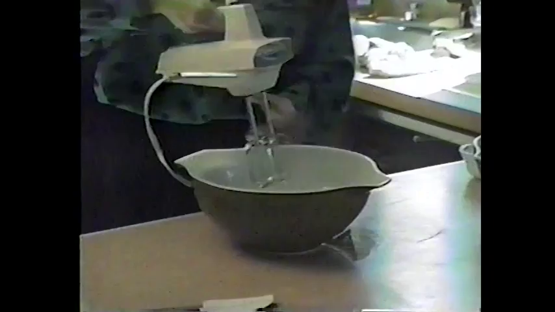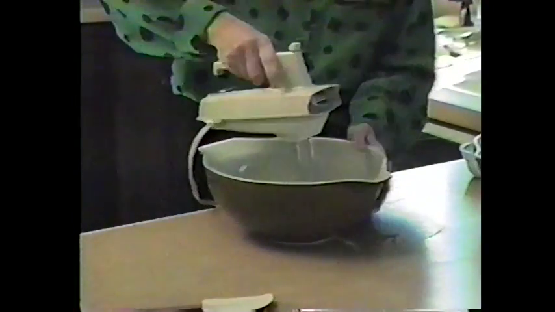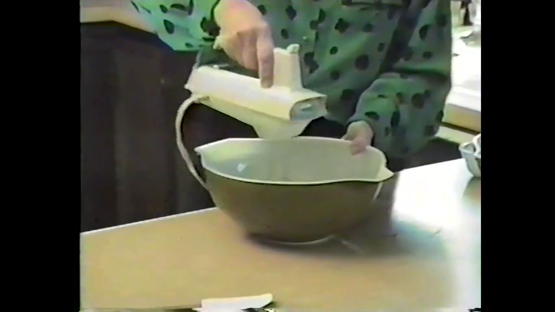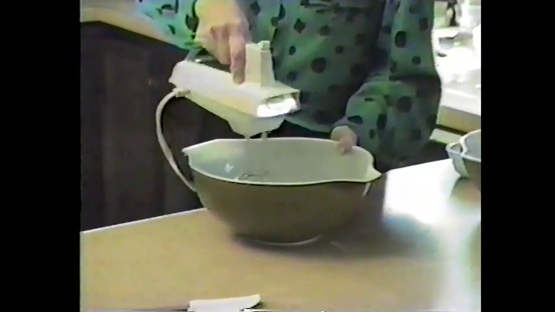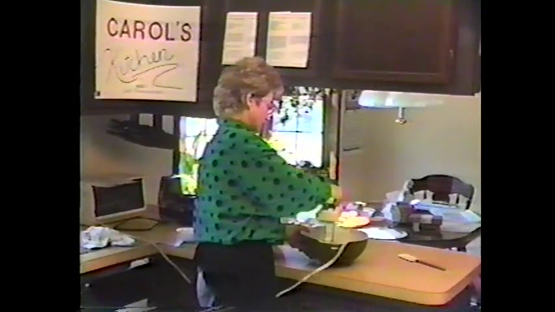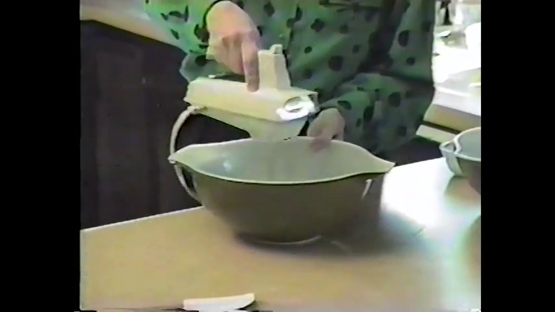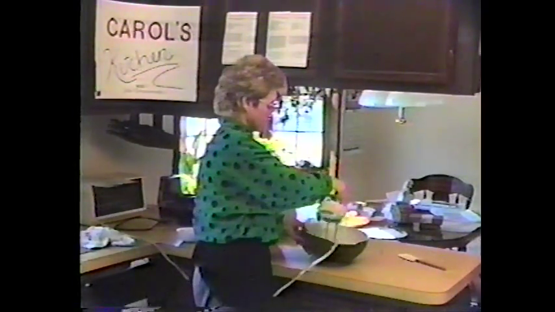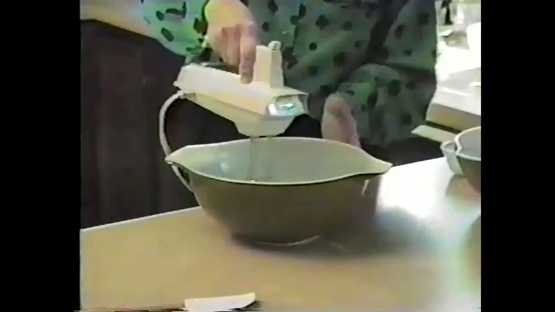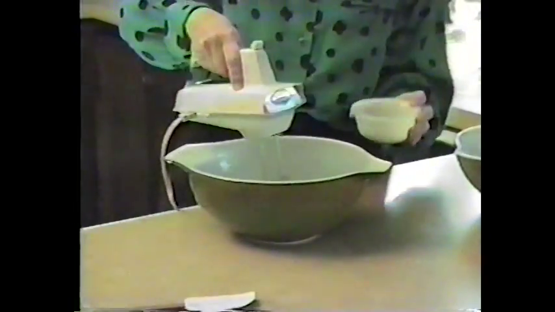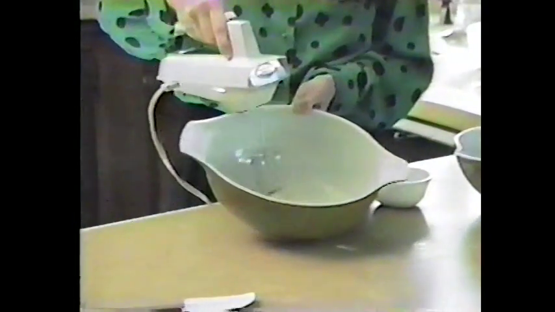Now when you're beating an egg white, it shouldn't take too long. When it starts to foam, start adding some sugar. We're going to add 1 tablespoon of sugar. You can see the egg white has started to foam.